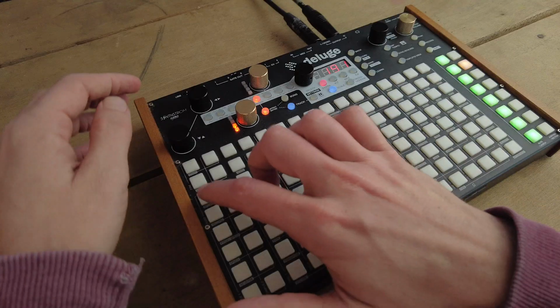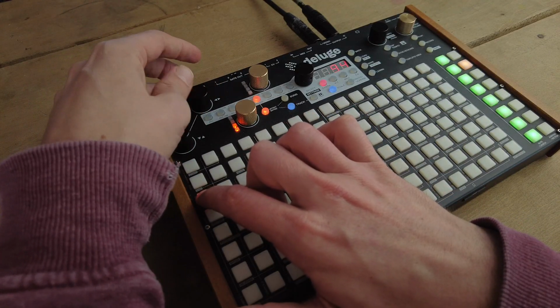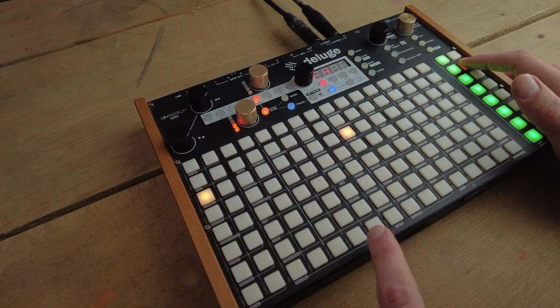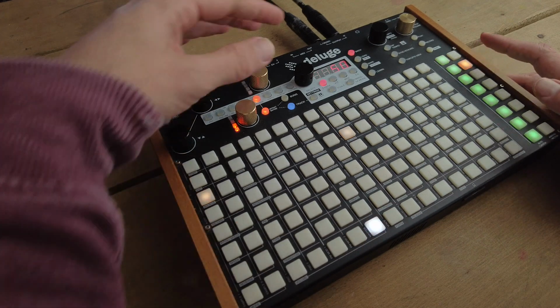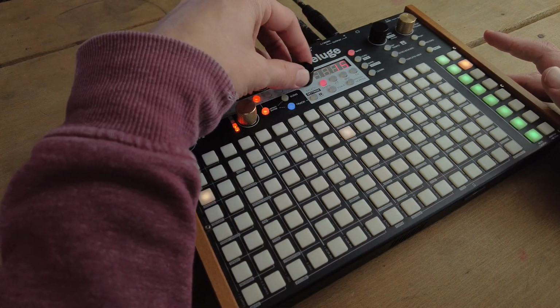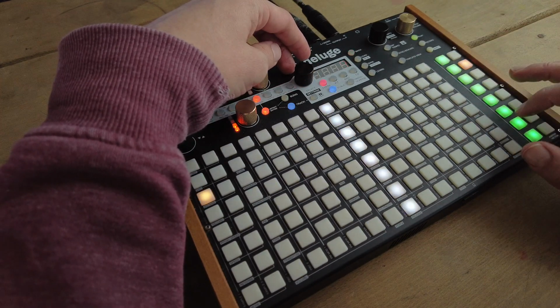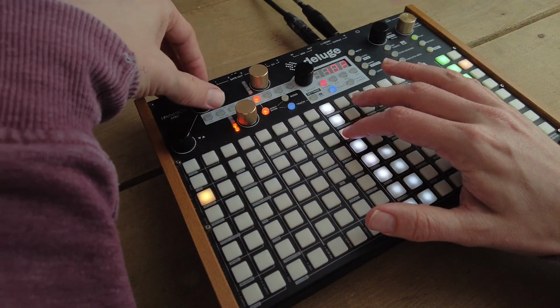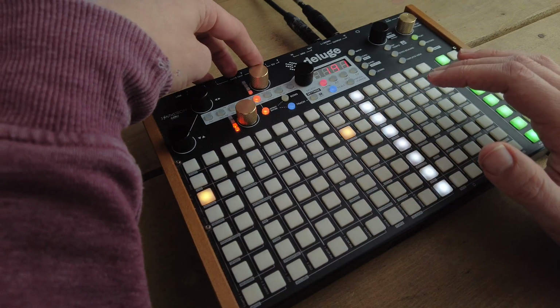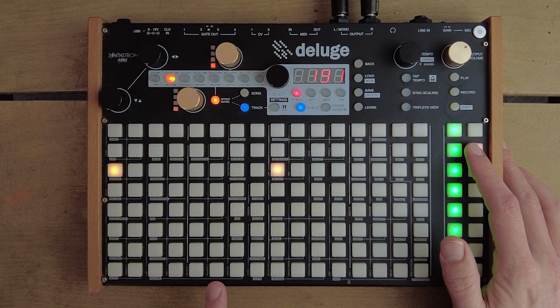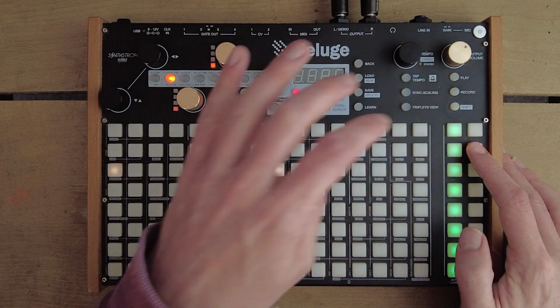So now by increasing the velocity here, maybe I have to at the same time decrease the volume velocity mod a bit. I think it's going to be more noticeable with the FM mod 2, so I'm going to do this also.